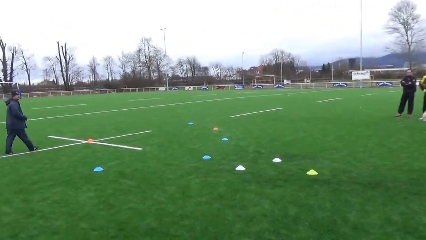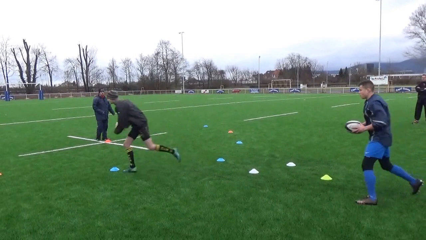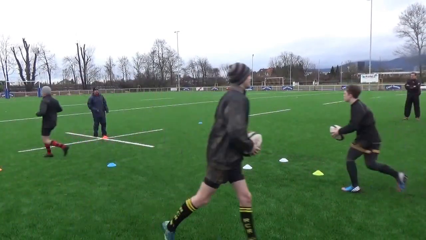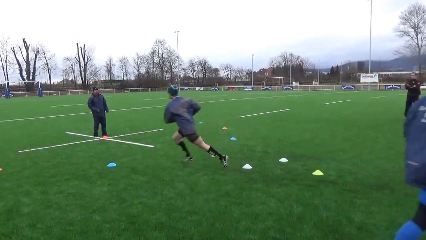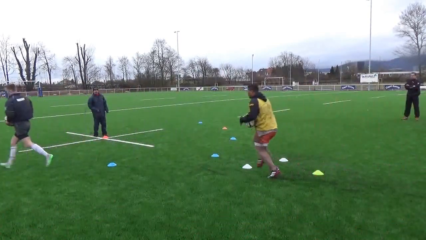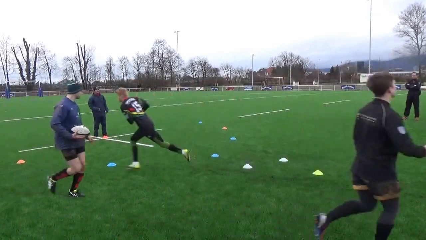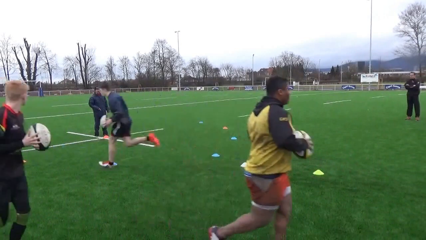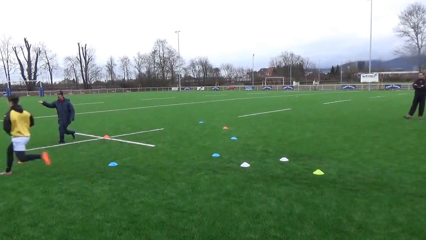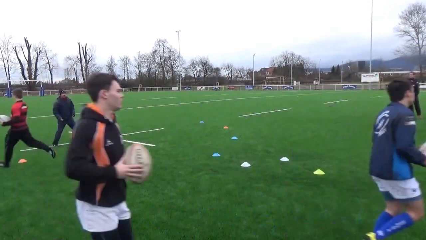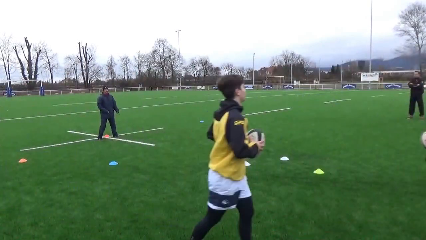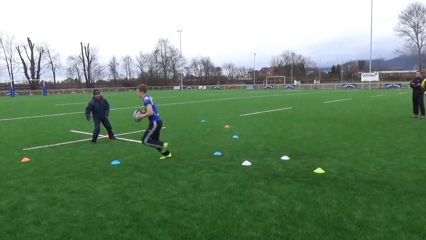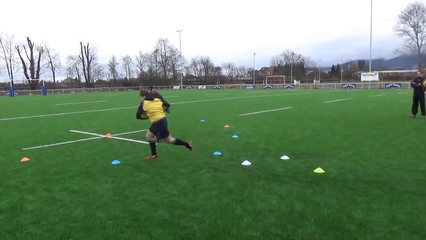Okay, let's go. 2 hands. Come in there, come in there. That's a very good one, well done. Going in the same direction, I can follow. That's better. Yeah, I can follow. Shoulder. Okay, stop there.